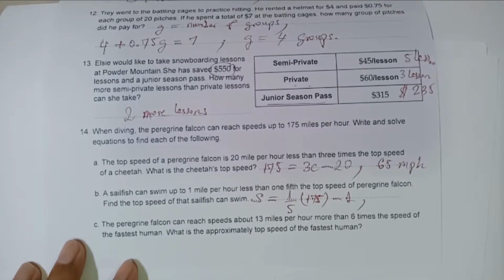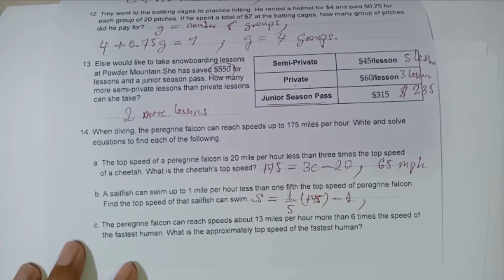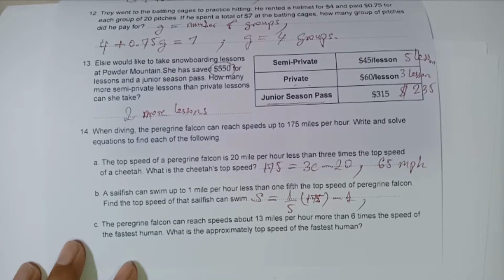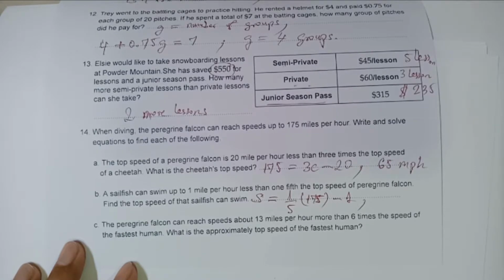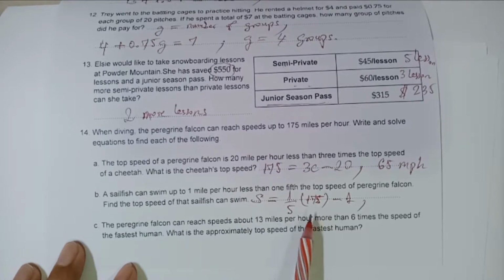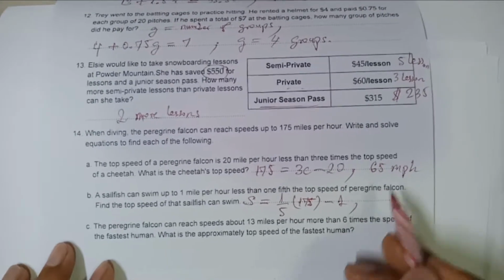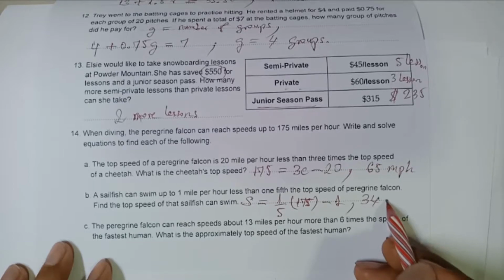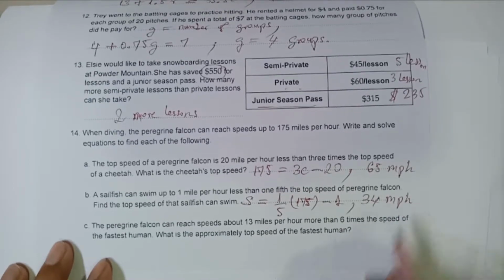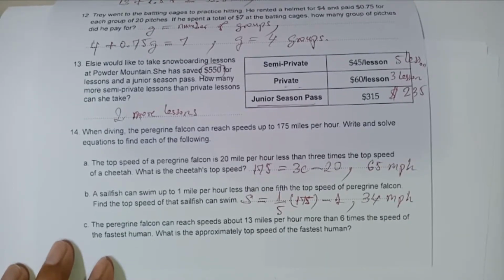That's the equation. Once you have that, all you need to do is use 175, multiply by 1, divide by 5, and then minus 1. Let me repeat: 175 multiply 1, divide 5, and after that you minus 1. That will give you 34 miles per hour.